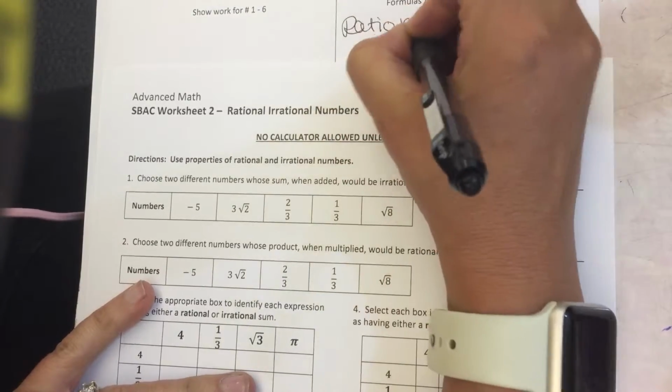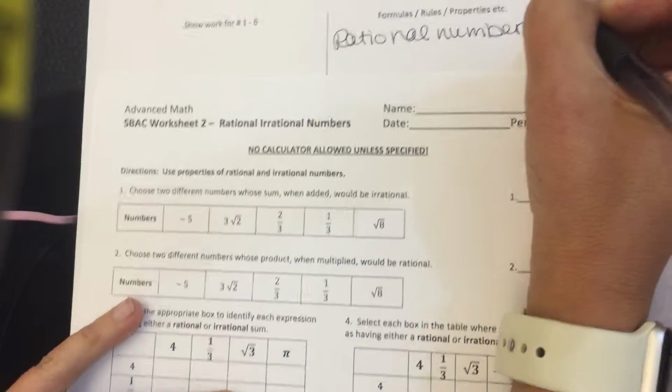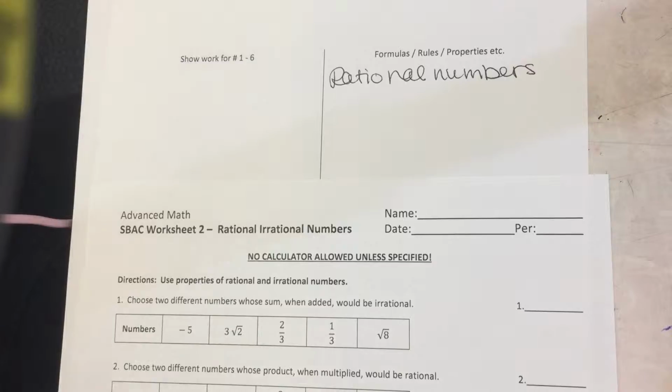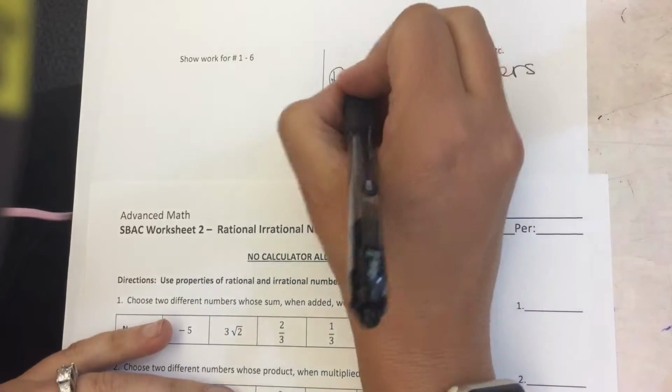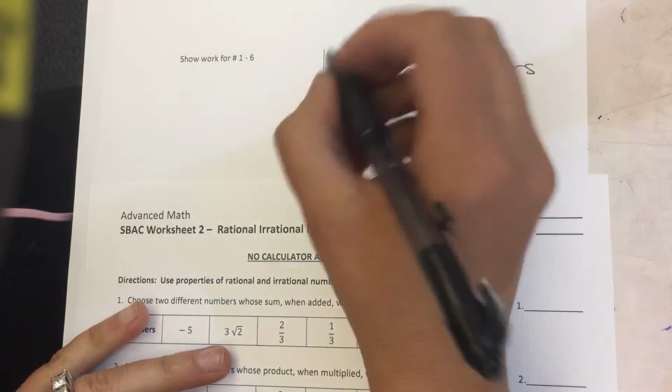Rational numbers are numbers that can be written as a numeric fraction or a repeating decimal, which can also be rewritten as a numeric fraction.